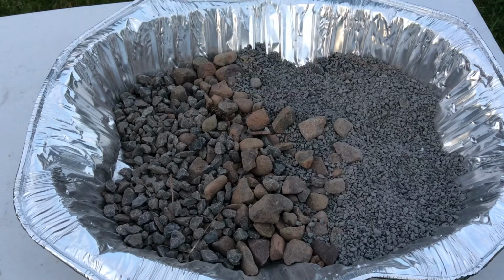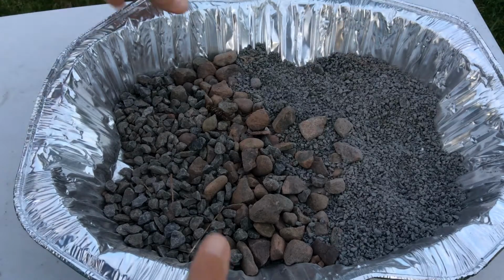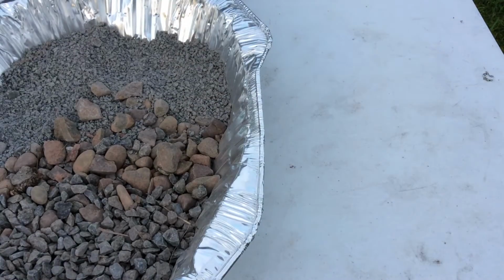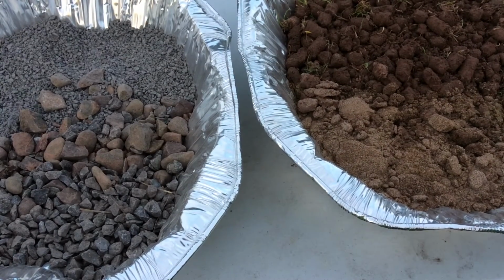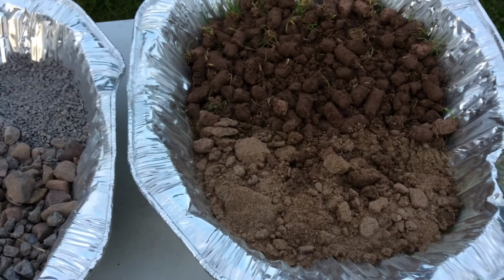So we're going to use some of this rock as our base. Most really well-drained fields, golf greens, golf bunkers, golf tees, are built with the bottom layer of gravel or rock. And you're going to get a chance to do this later this semester.